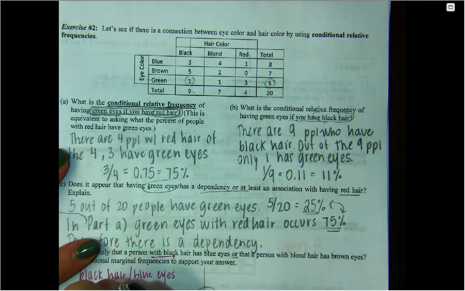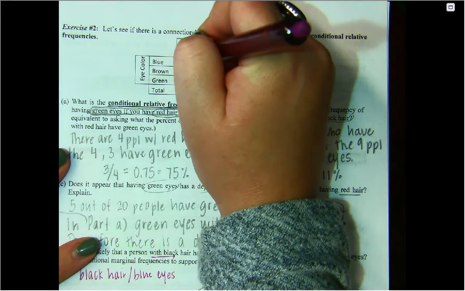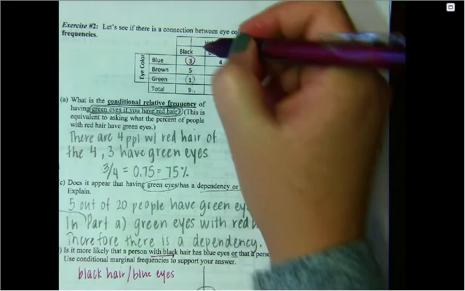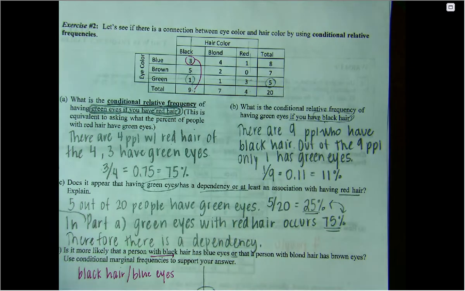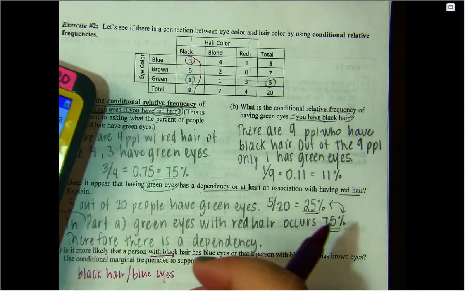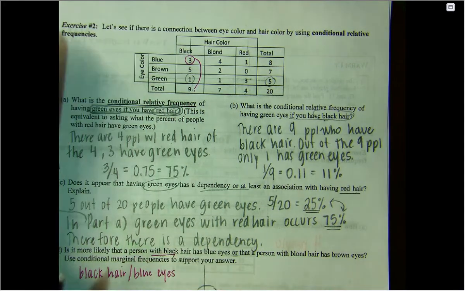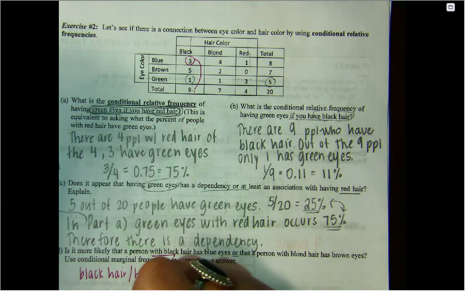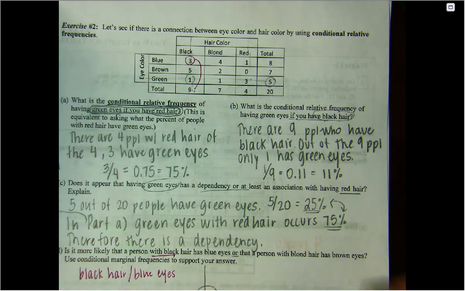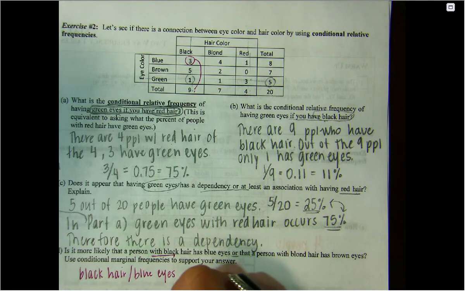Well, that's 3. Blue eyes and black hair, 3. So 3 out of 9. 3 divided by 9 is 0.33 repeating times 100, 33.3%.